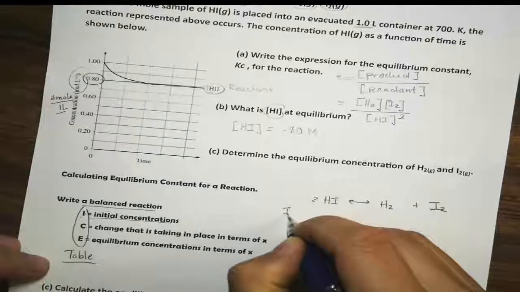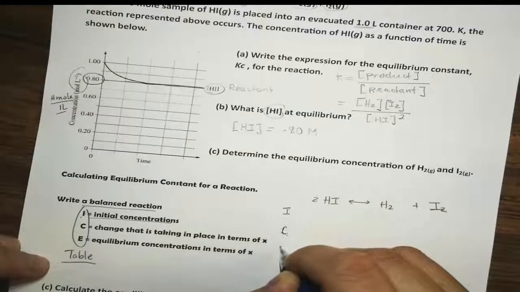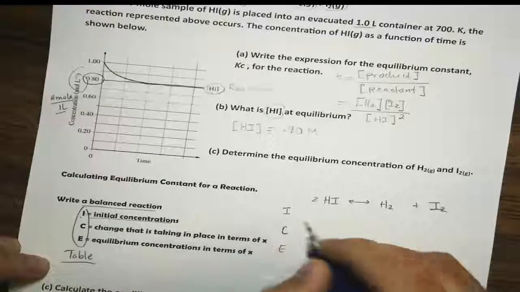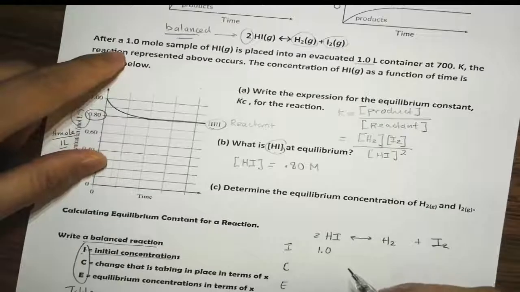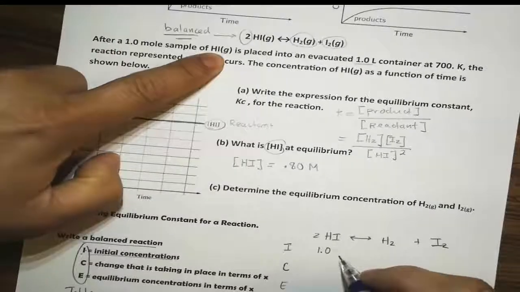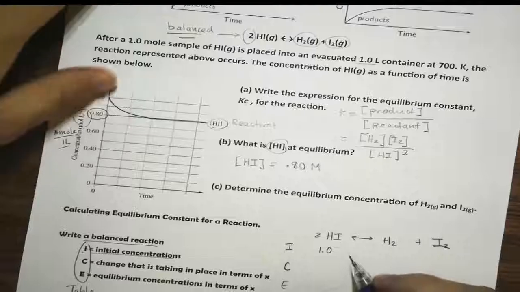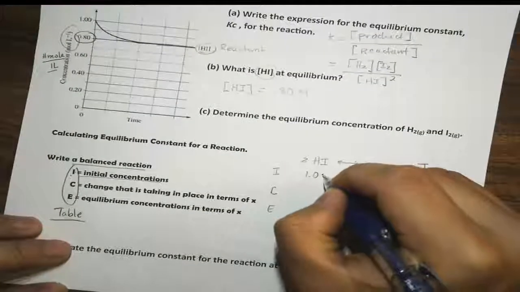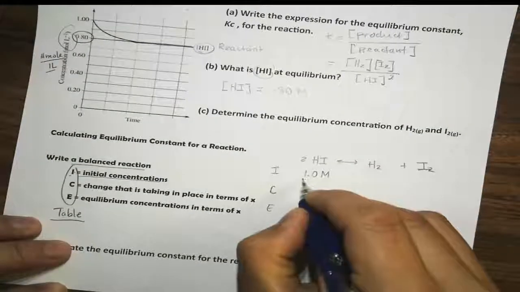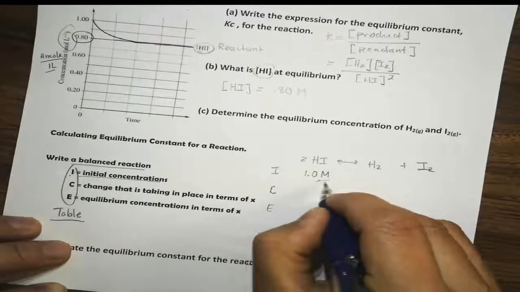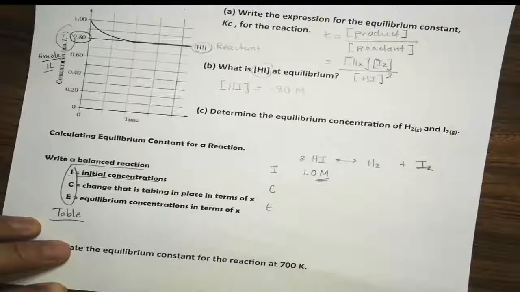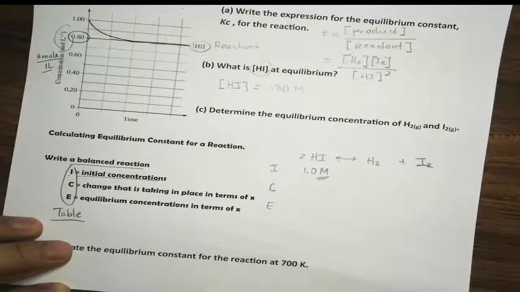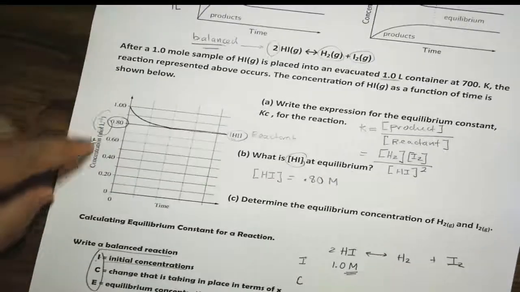Our initial is that we start with 1 molarity of HI. Very important, this is expressed in terms of molarity, because we are looking at concentration.